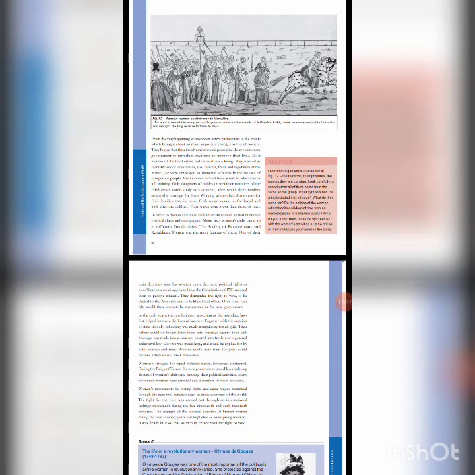Women also started their own political clubs and newspapers. The Society of Revolutionary and Republican Women was one of the most famous women's clubs. They demanded equal political rights as men, the right to vote and to hold political offices. The revolutionary government introduced laws to improve the lives of women. Schooling became compulsory, divorce was made legal, and they could run a small business.